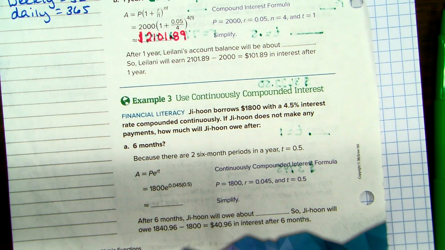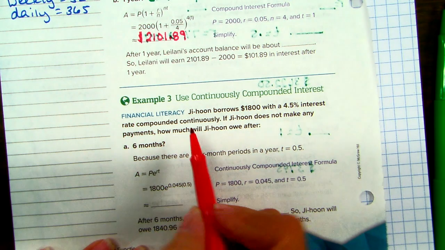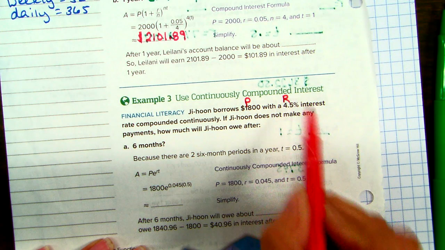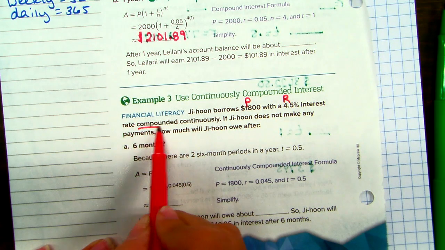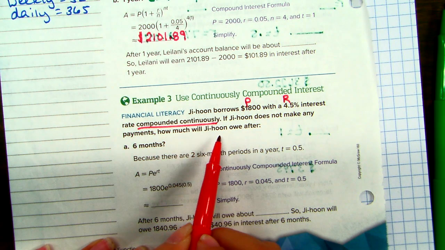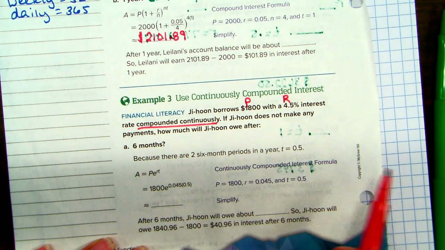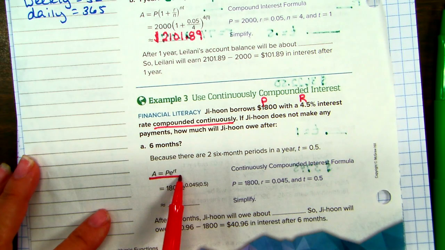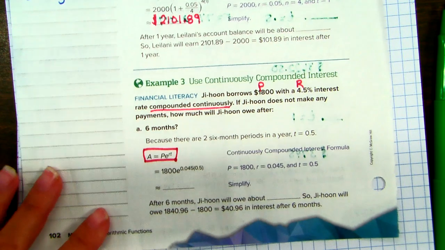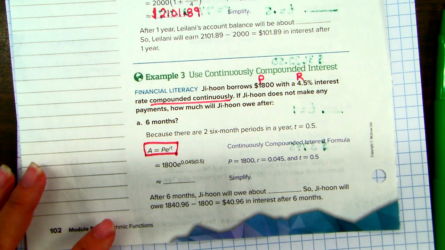Last one is the third formula, which is compounding continuously. The word continuously will be in the word problem whenever you use this formula. It'll always be in there. Borrows $1,800 with a 4.5% interest rate, compounded continuously. If he or she does not make any payments, how much will this person owe after 6 months? Okay? So when you hear compounding continuously, you know it's going to be what we call the PERT formula. We did do this formula before, didn't we? Did we? I feel like we did. Thank you. Okay.